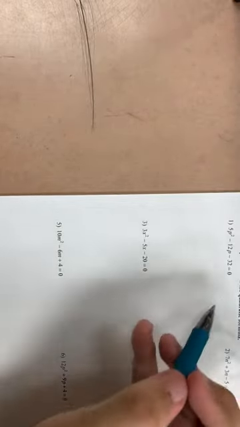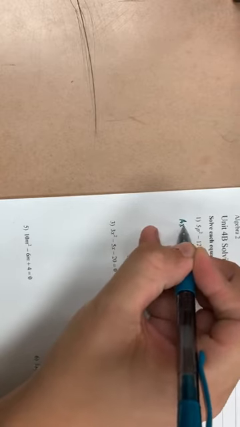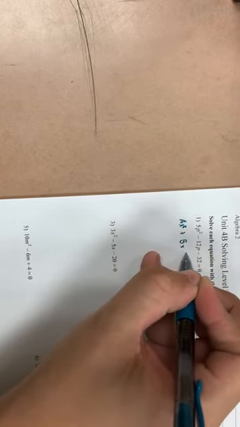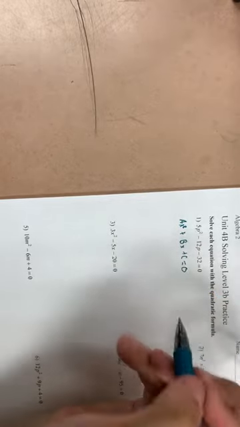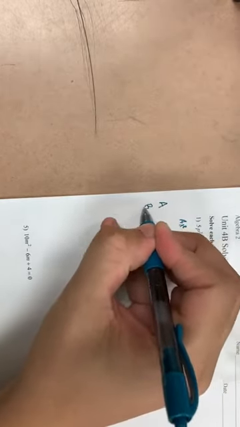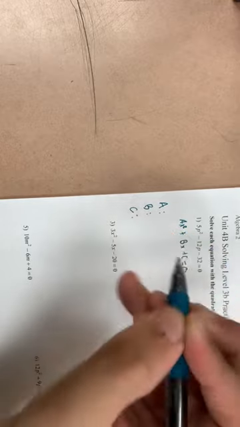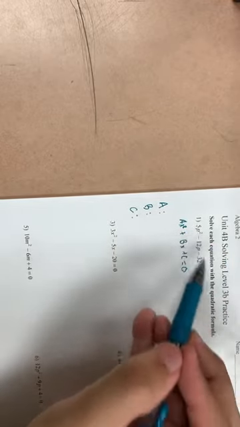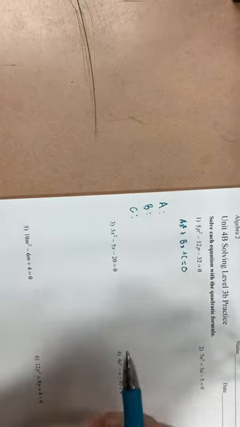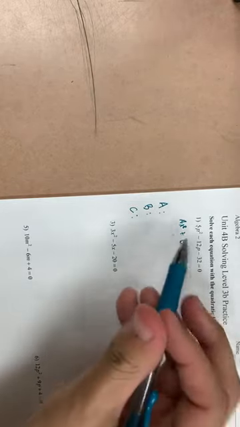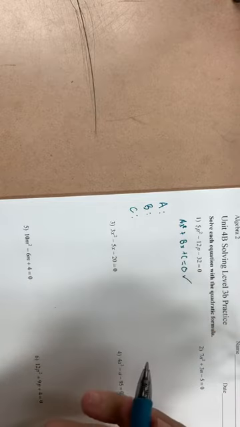Okay, this video is the Unit 4B solving level 3B practice where we're solving each equation with the quadratic formula. So all we have to do on these is see if our equations start in the form of ax squared plus bx plus c equals 0. If it's in that form, then we can find our a, our b, and our c. And if we check here, we see that we have ax squared plus bx plus c equals 0. So that means I can find my a, b, and c because it is indeed in this form. So check, it's in that form.